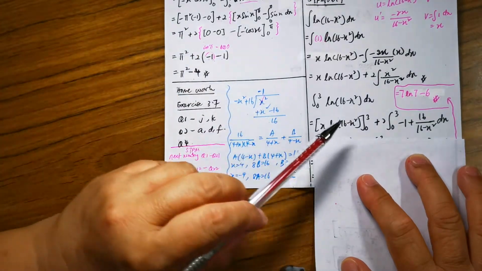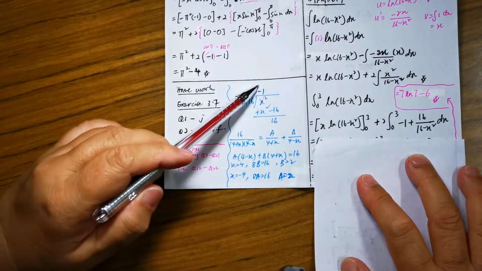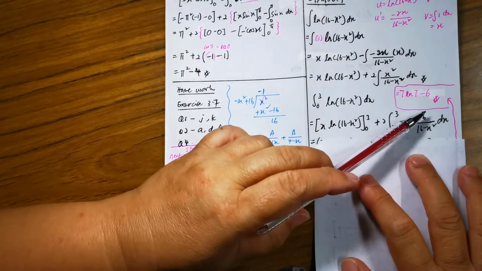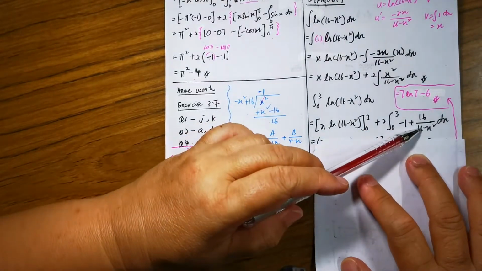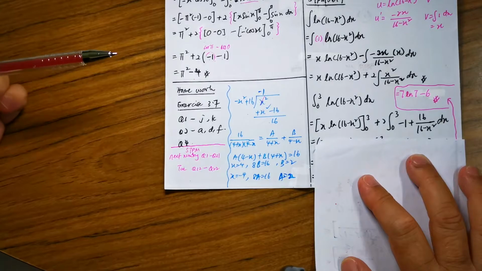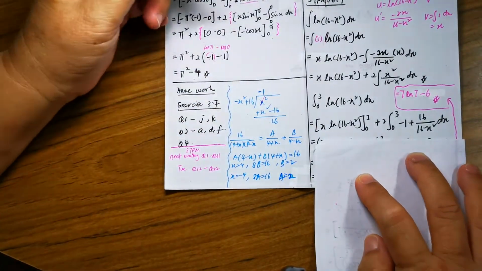Alright, therefore you are going to write this part as minus 1 plus 16 remainder over the divisor. I write back into 16 minus x squared formula. Can. So I think you will get 1 mark here.